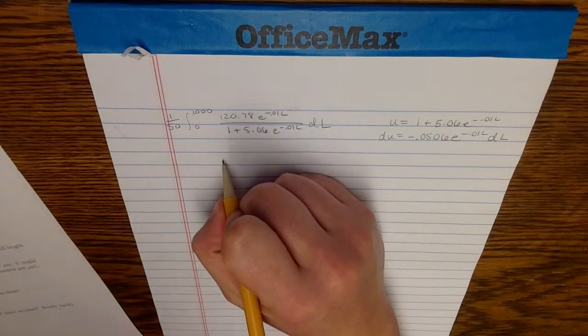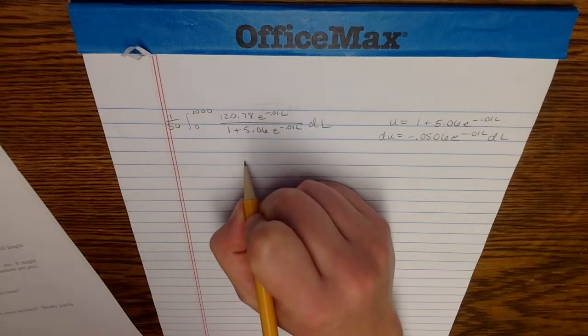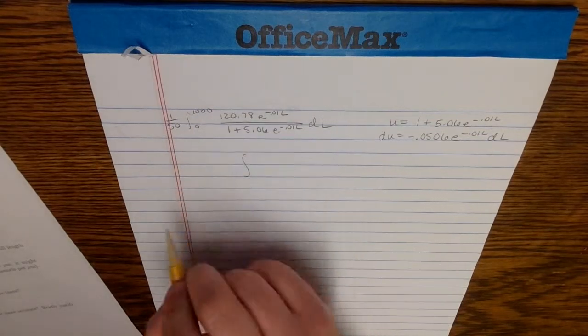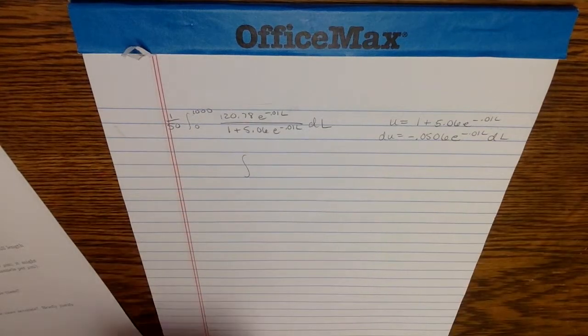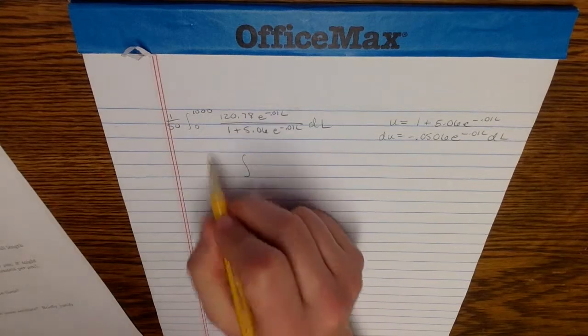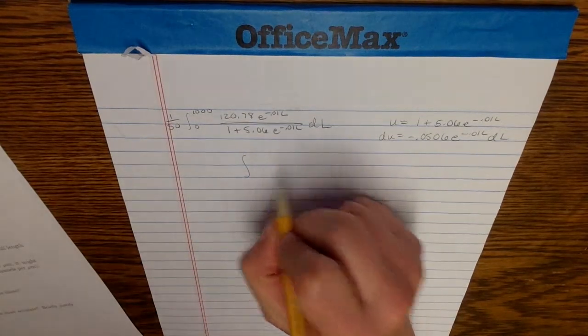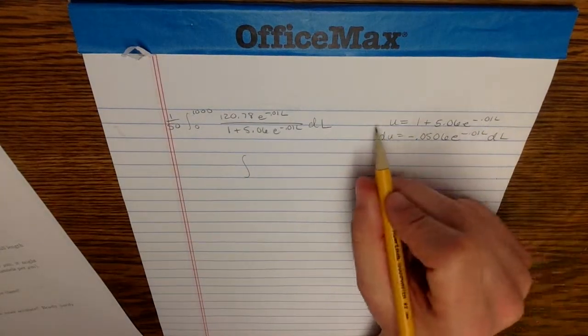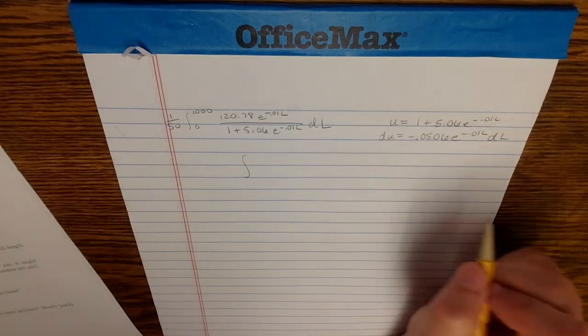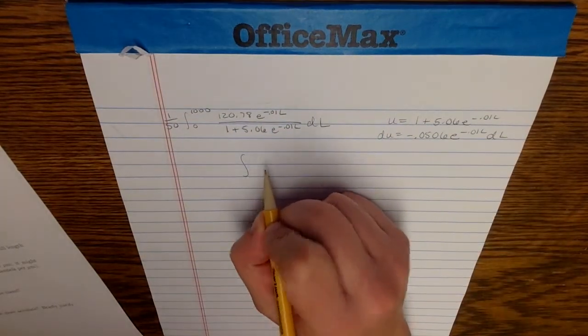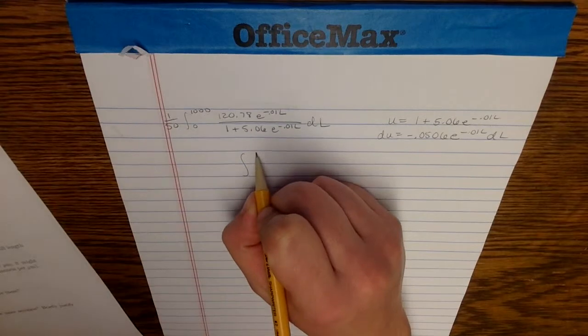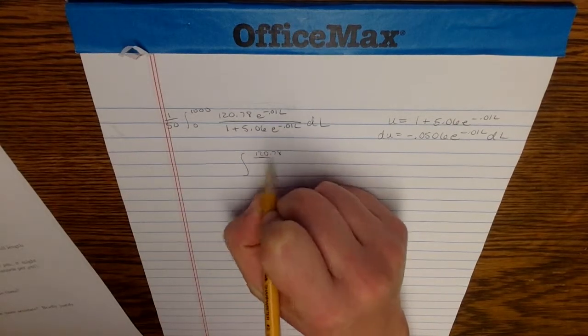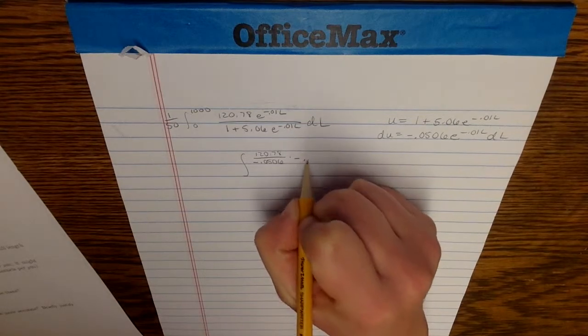Okay, so now I'm going to write this integral without the bounds, and I'll bring the bounds back at the end. So notice I don't say that these two things are equal. They're not equal. I am just simplifying for the purposes of using my u substitution right now. So this is 120.78 over negative 0.0506 times negative 0.0506.